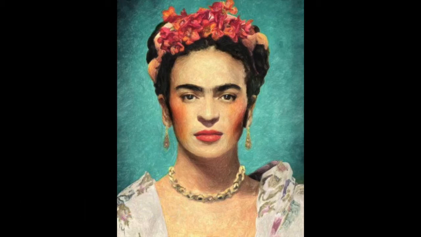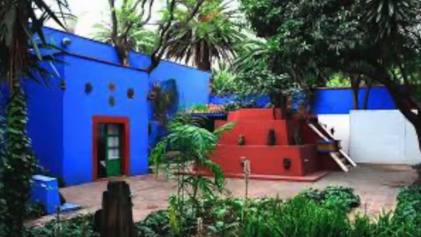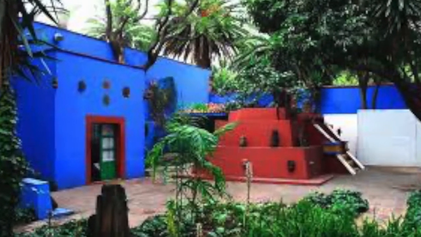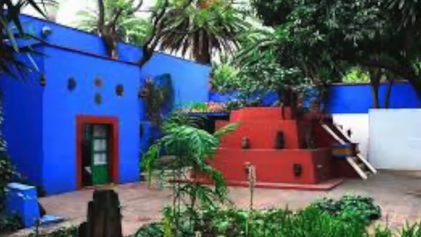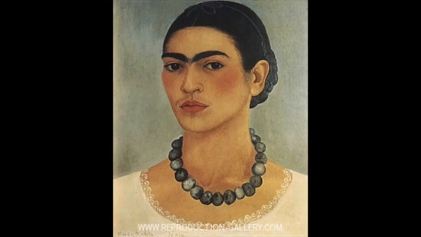Frida Kahlo here was a famous Mexican artist known best for her self-portraits. She was strongly influenced by Mexican folk culture and was known for using bright colors and dramatic symbolism. She grew up in a house called La Casa Azul with her parents and 6 sisters. That house is actually now the Frida Kahlo Museum.